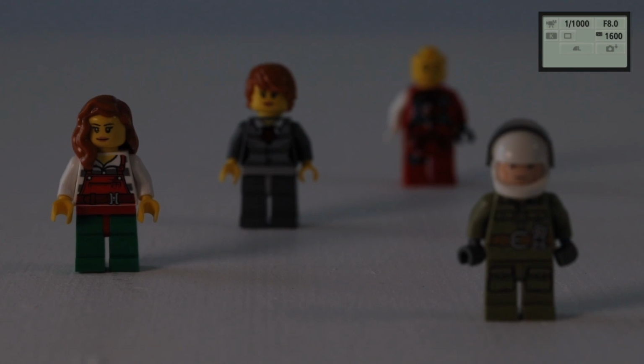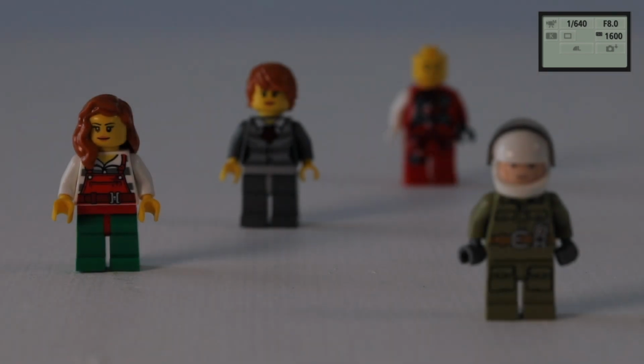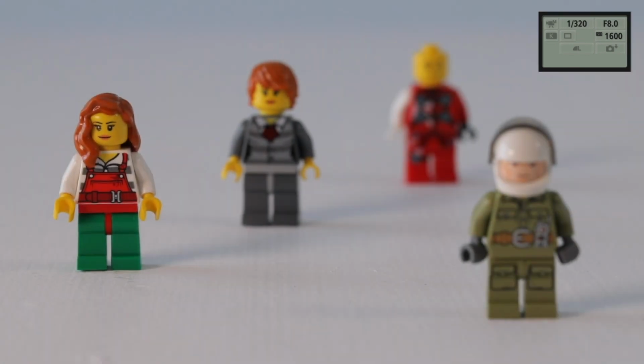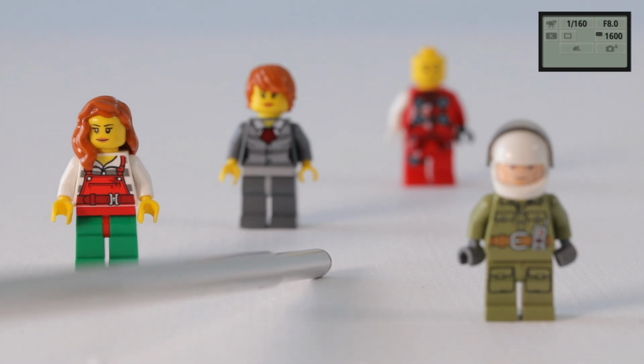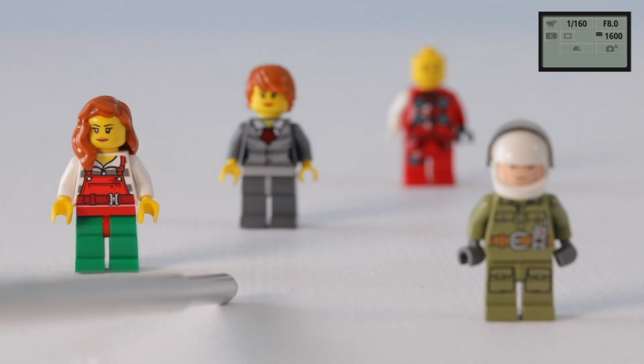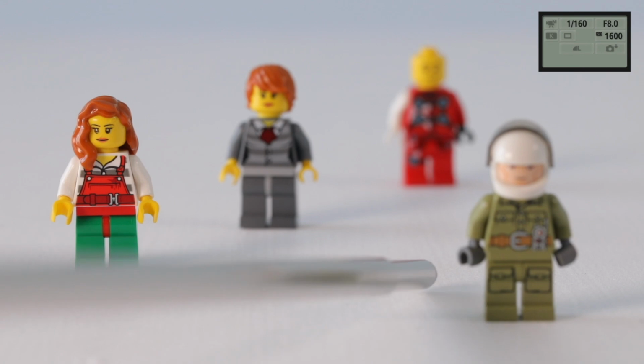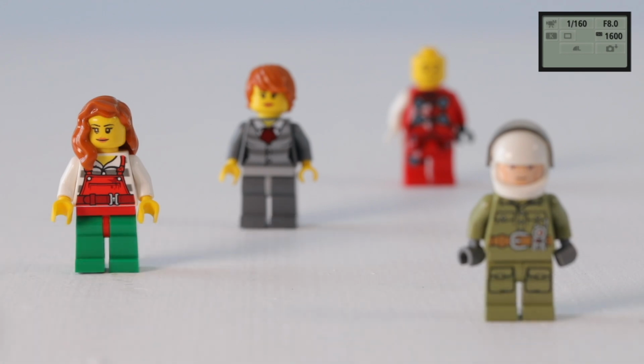So I'm going to go from 1/1000th of a second down to 250, 160. So I've gone from 1/1000th of a second to 1/60th of a second at f8 to compensate for that closing of that aperture. And now you'll see, just going from f2.8 to f8, that not only is she in focus, but he's come into focus, and so has this guy. And now this guy here has got a little bit more definition.